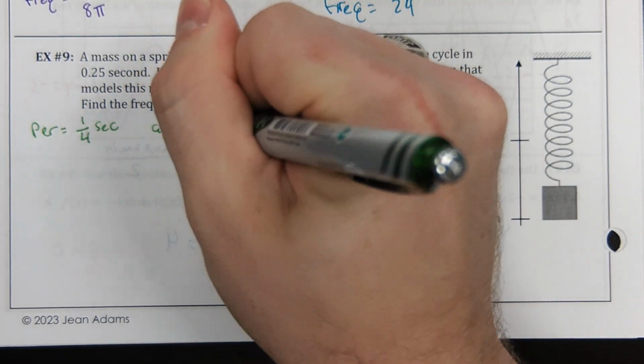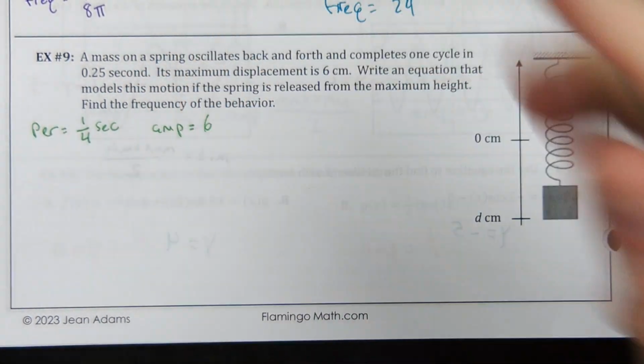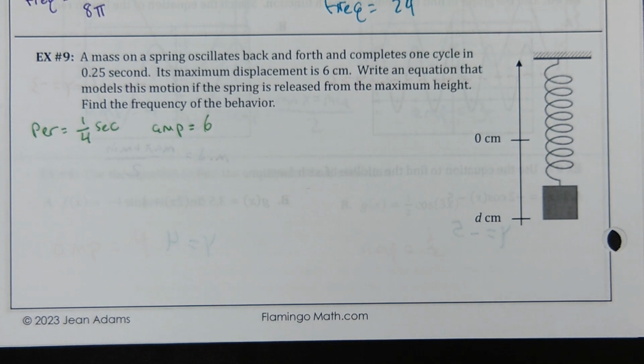So we were just told that the maximum displacement, which means the furthest it's going to go from its middle, is 6. That could be 6 up, that could be 6 down. You weren't told, and that doesn't matter. The point is, you can only get 6 away from the middle, therefore it's the amplitude.